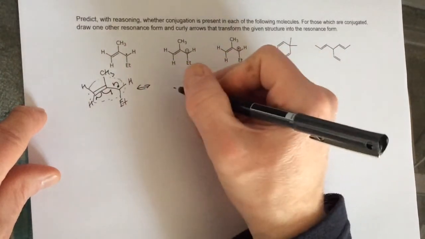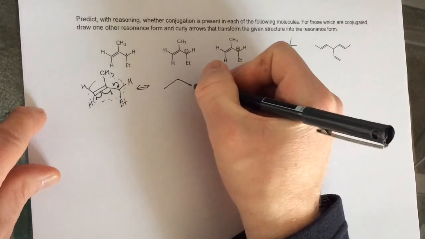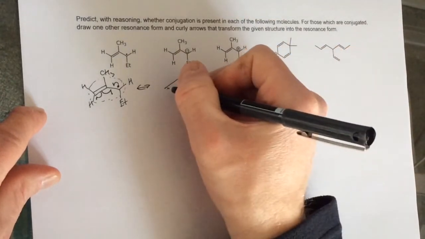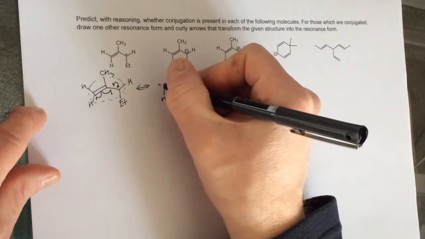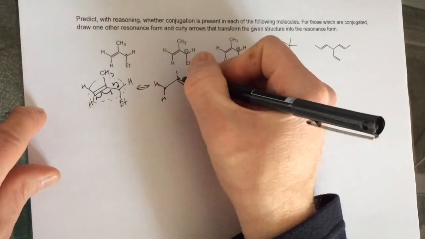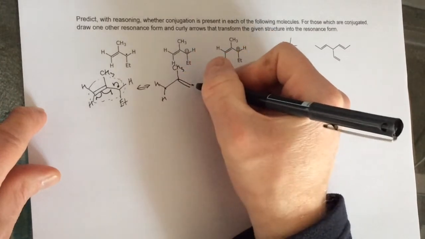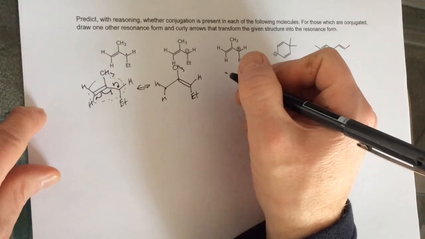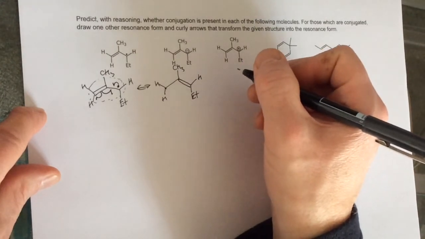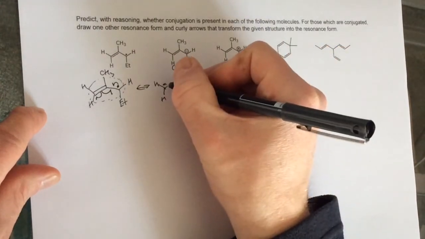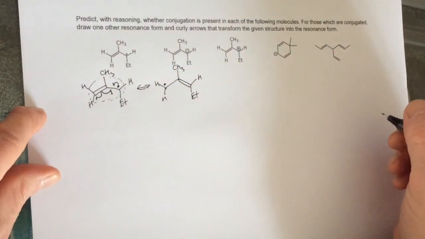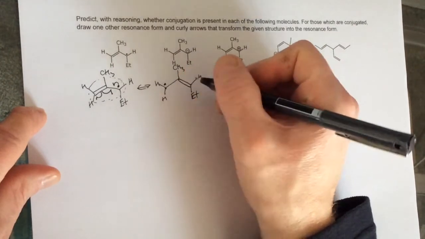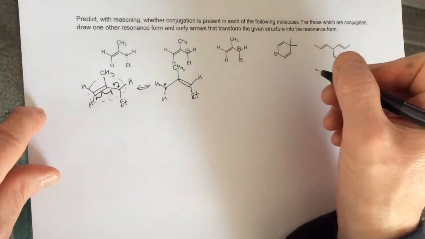So there we have our new resonance form, and now the double bond has moved to there. Nothing can change in the molecule in terms of its atomic structure, just the movement of pi electrons. Now the unpaired electron is at the far end, so it's delocalized, but you only get unpaired electrons at either end, not in the middle.